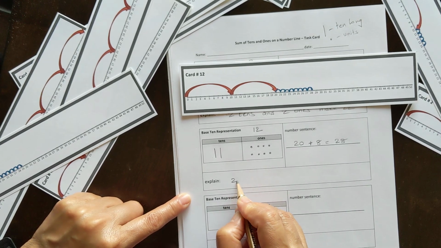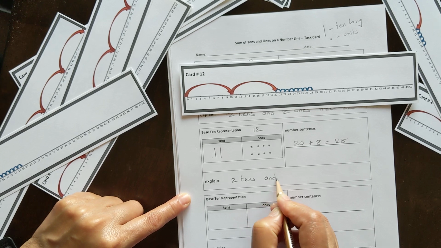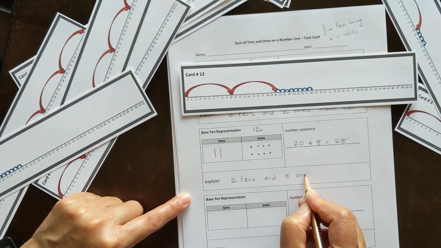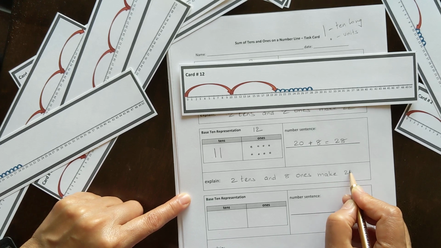The same thing, 2 tens and 8 ones make 28.